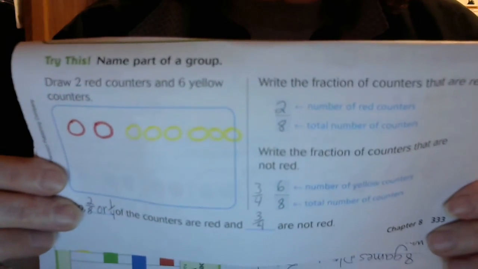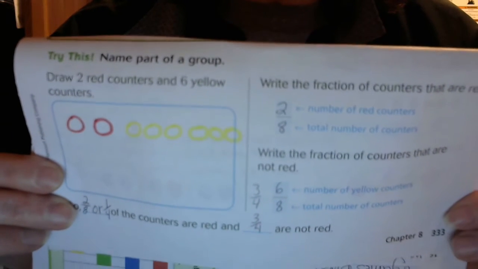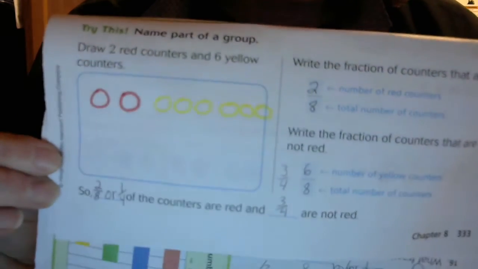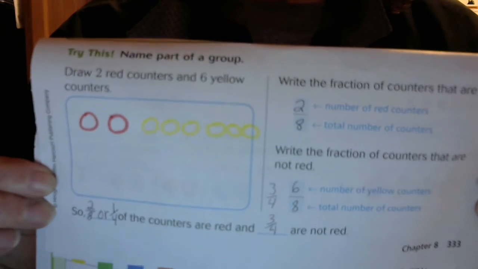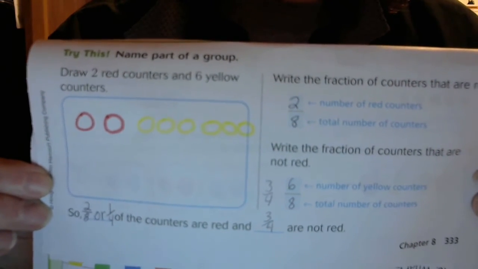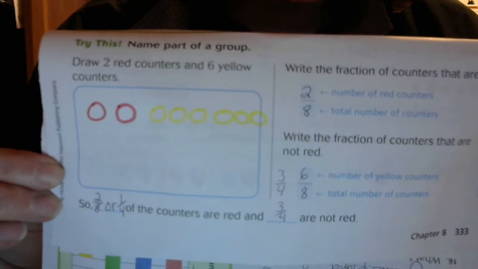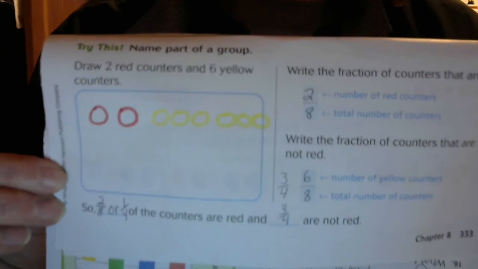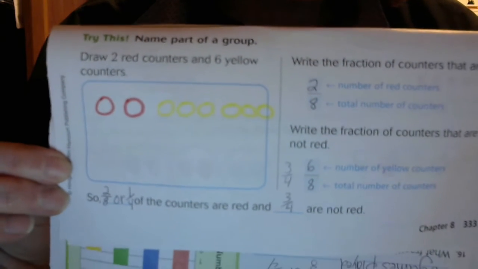Okay, it says try this. Name part of a group. Draw 2 red counters and 6 yellow counters. Then you have to name the part that is red. So 2 eighths or 1/4 of the counters are red. 8 is our bottom number, 2 is our top number, 8 is the denominator, 2 is the numerator. If I have 2 eighths are red, I can reduce it down to 1/4.